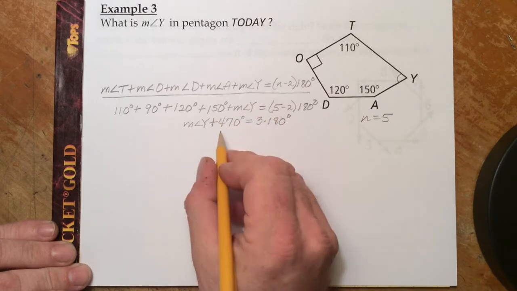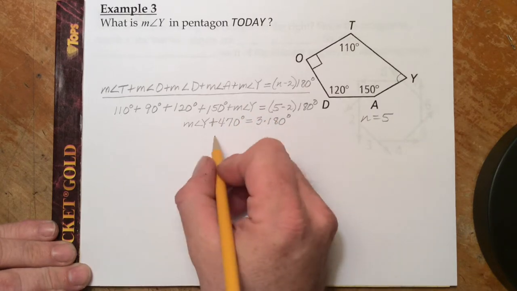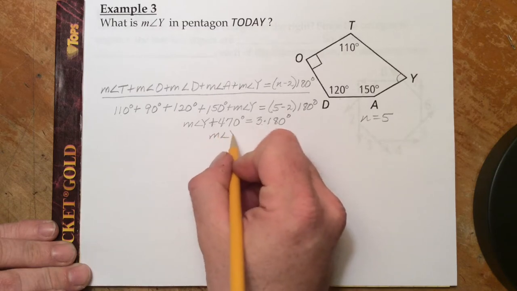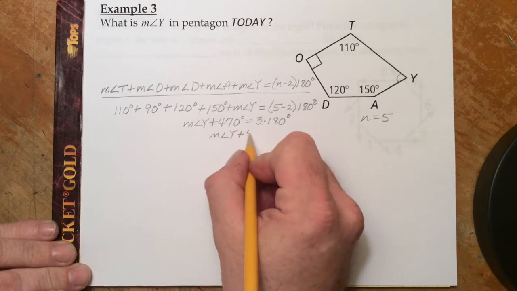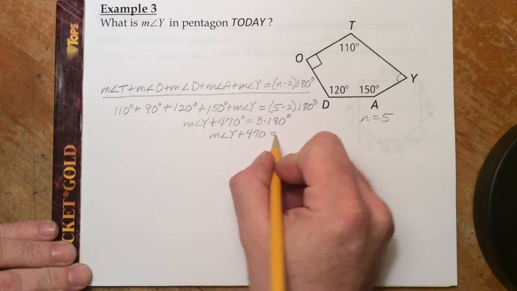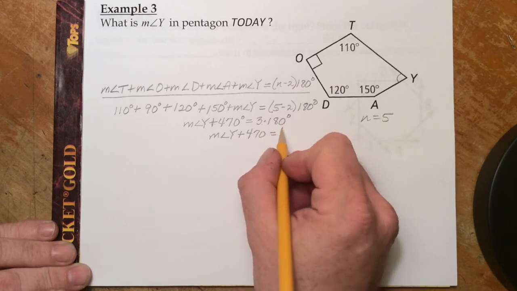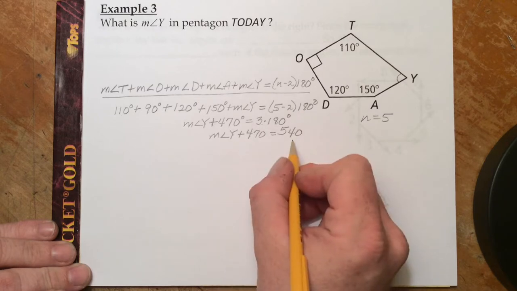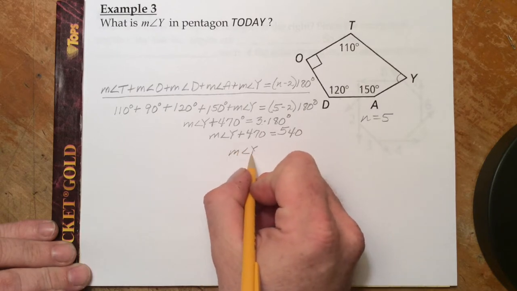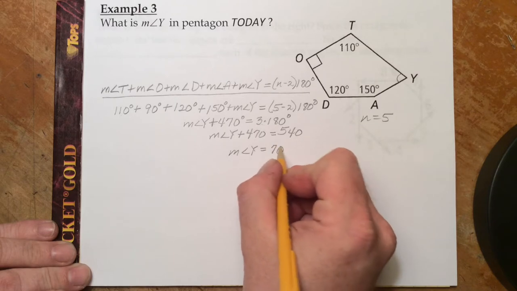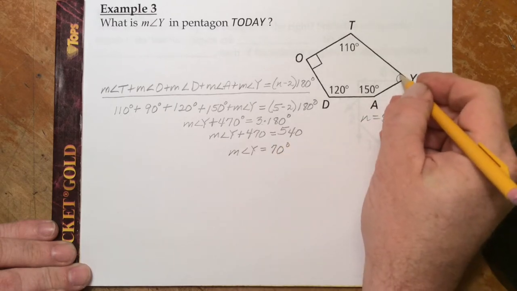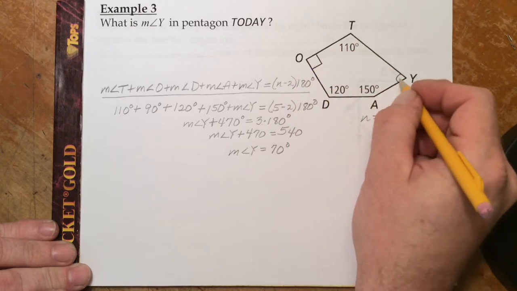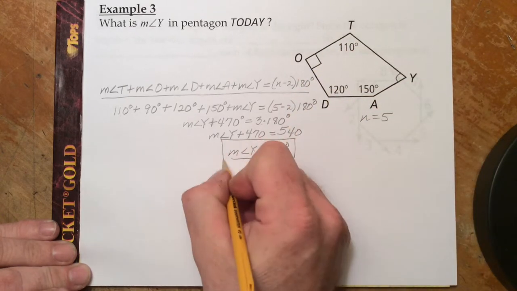Then subtracting 470 degrees from both sides. Well, before we do that, we need to multiply. So the measure of angle y plus 470 degrees equals 3 times 180, which is 540. Now, subtracting 470 from both sides, the measure of angle y is 70 degrees. So the measure of this angle right here in this pentagon, of course this is not a regular pentagon, is 70 degrees.